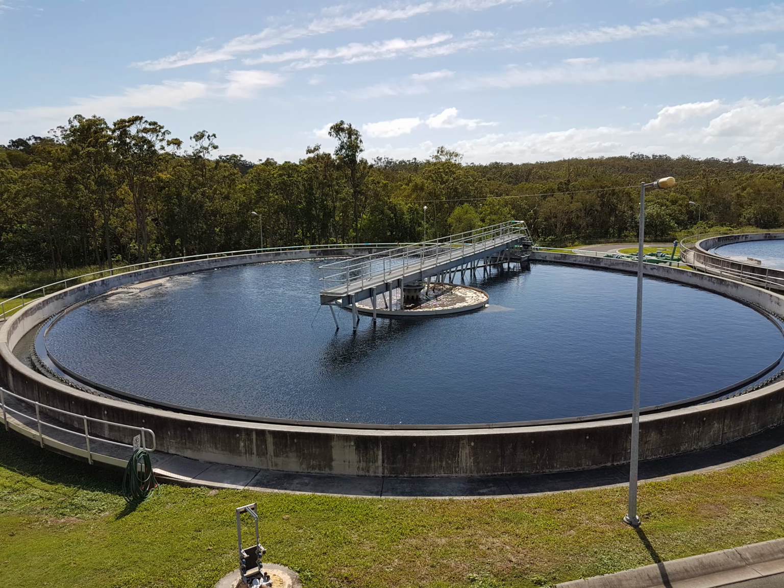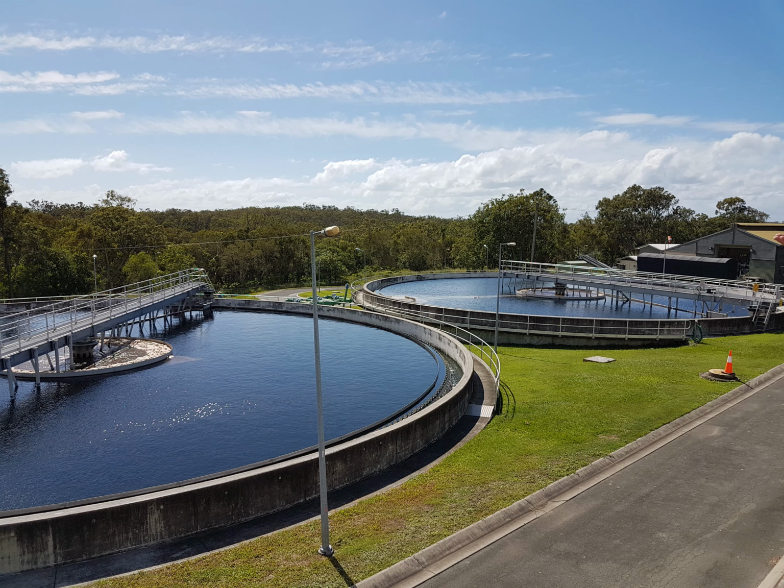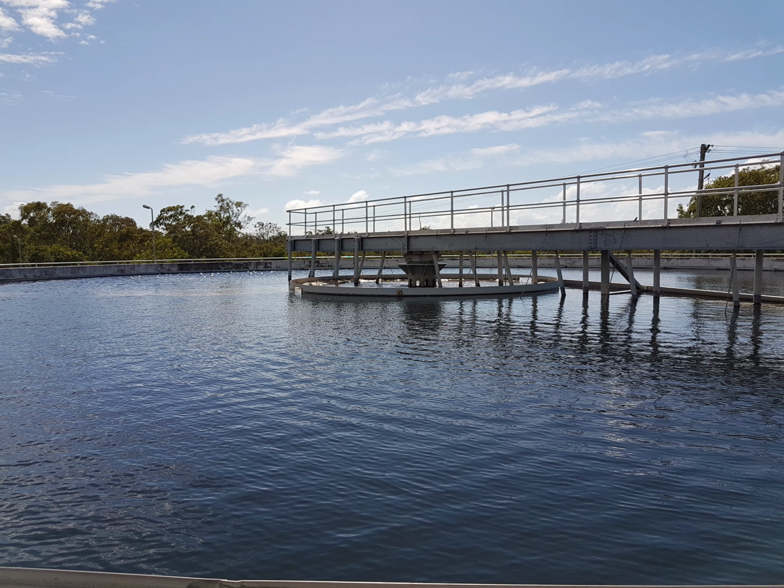Clarifiers are mechanically built settling tanks that run continuously for the removal of solids being deposited by sedimentation. Coagulation and flocculation reagents are added to cause finely suspended particles to clump together and form larger, denser particles called flocs that settle more rapidly and steadily. Generally used to remove solid or suspended particulates from liquids for clarification and or thickening.